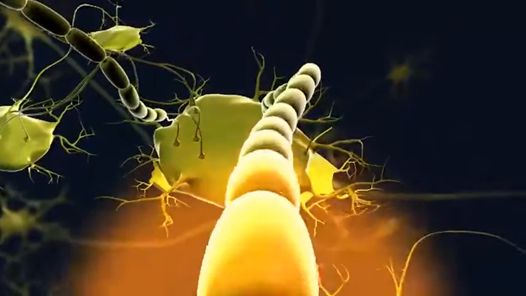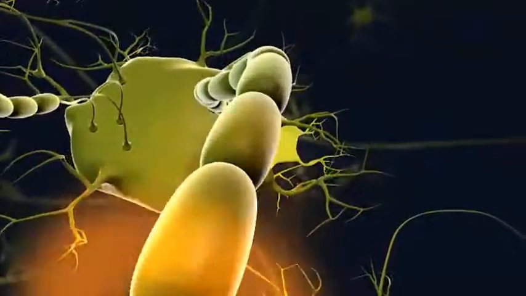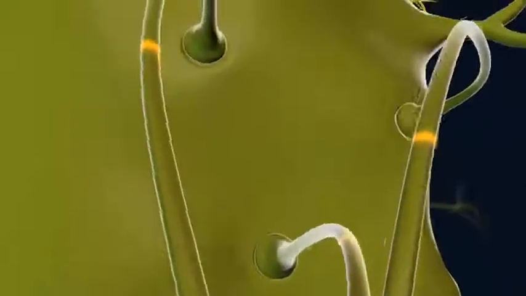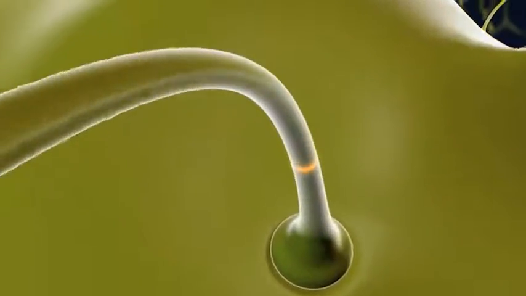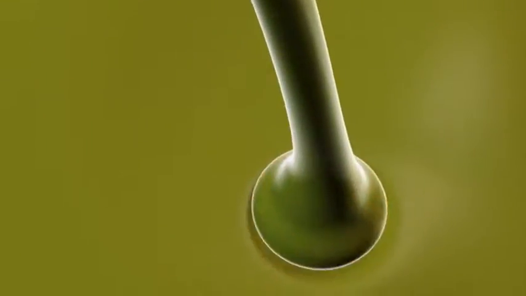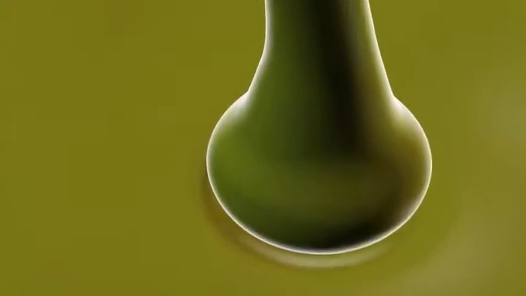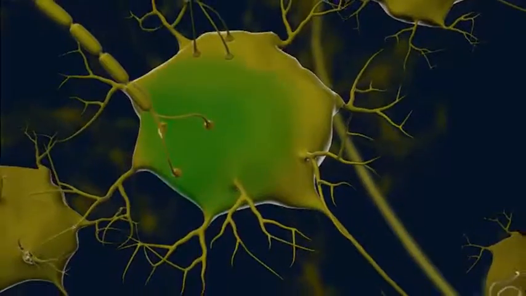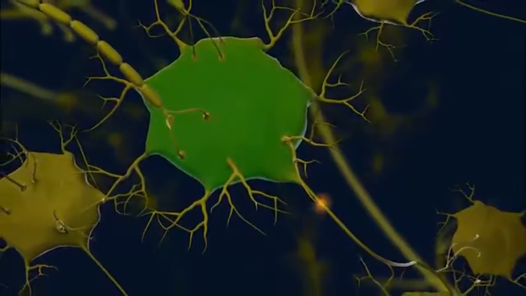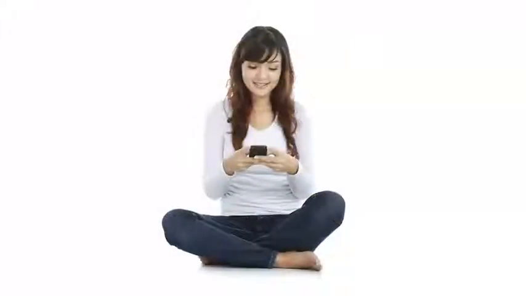Once triggered, action potentials proceed down the axon to the terminal ending. Action potentials abide by the all or none law. Once depolarization or an EPSP reaches threshold, an action potential will occur, and it can't be cancelled. Just like sending a text from your cell phone, once you hit send, off it goes, and you can't stop the message from being delivered.